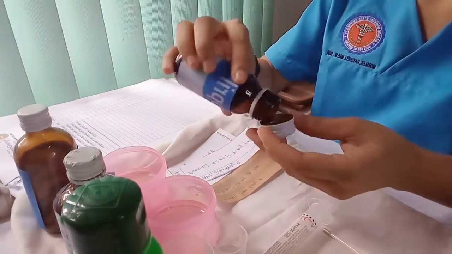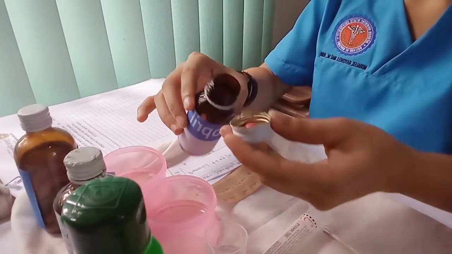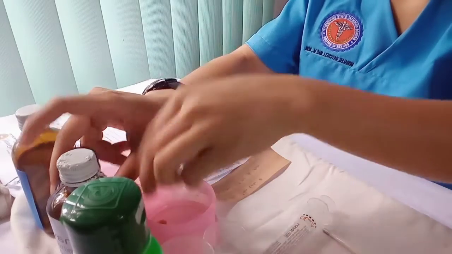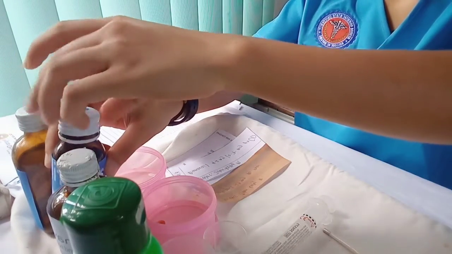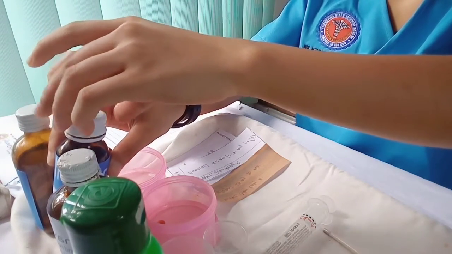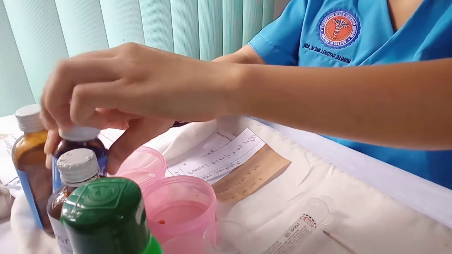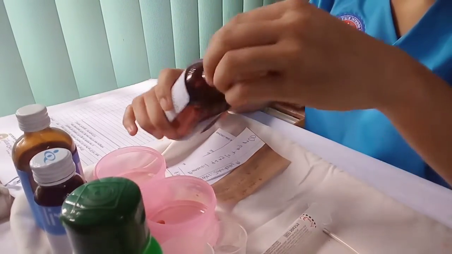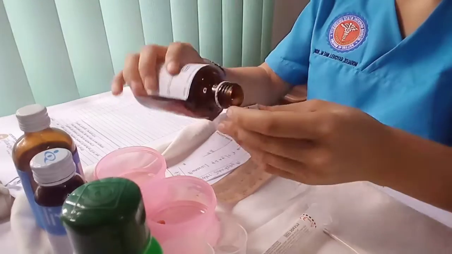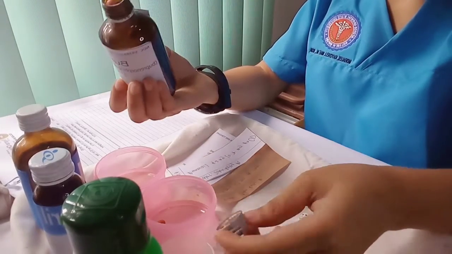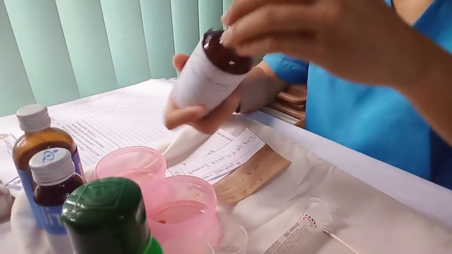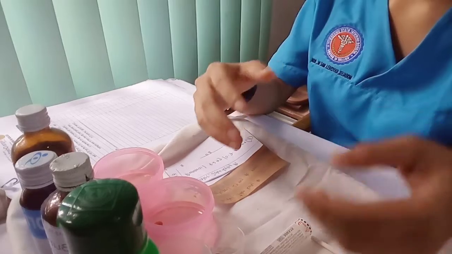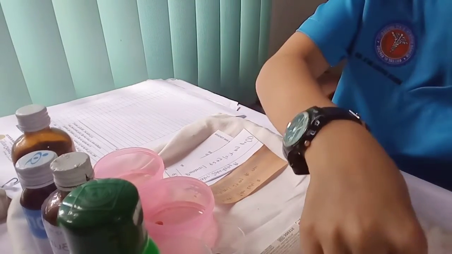So for sublingual, buccal, and there are medications that need to be broken, so we're going to use our gloved hand.